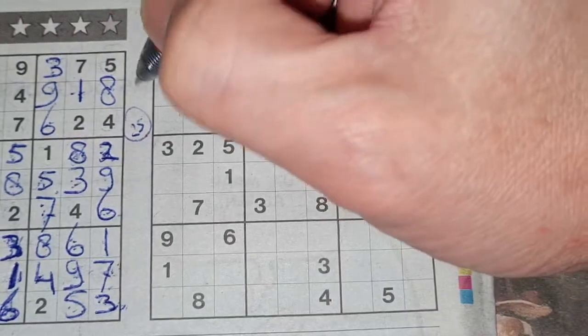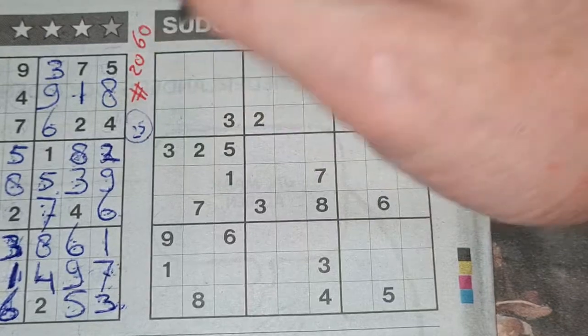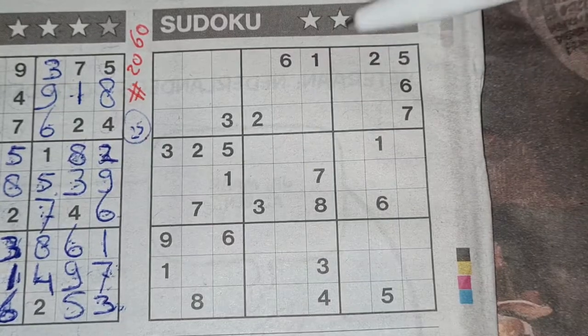This Sudoku will be number 2060. All right. So let's get started.